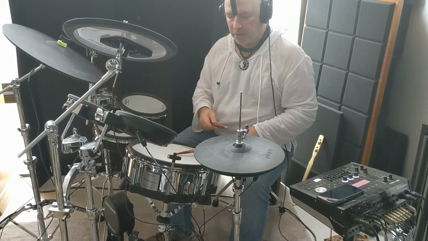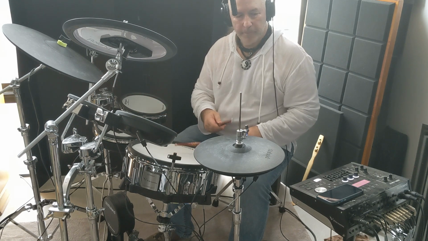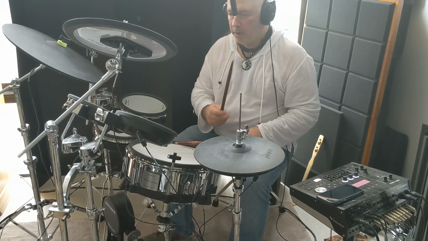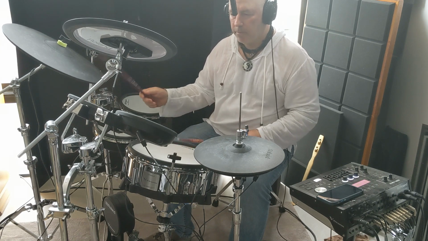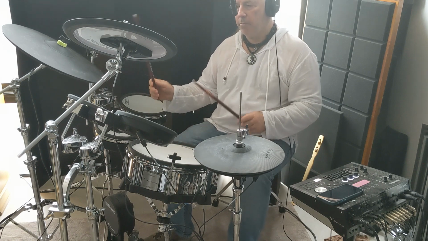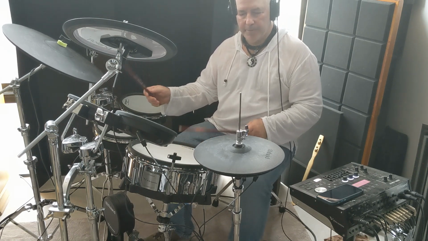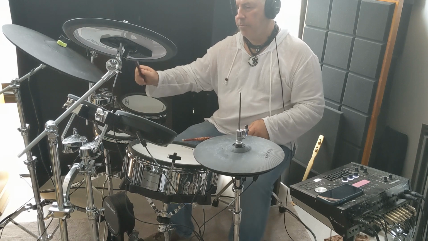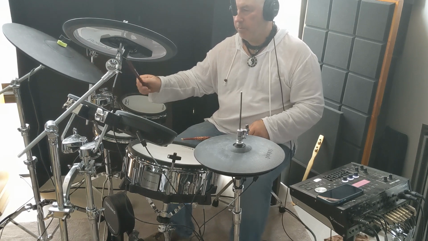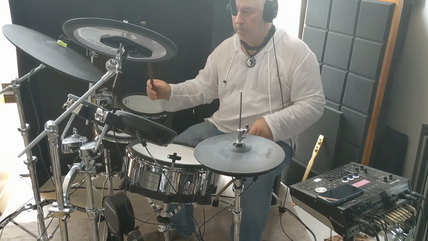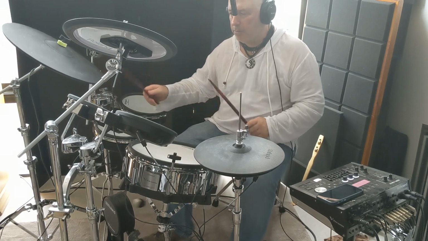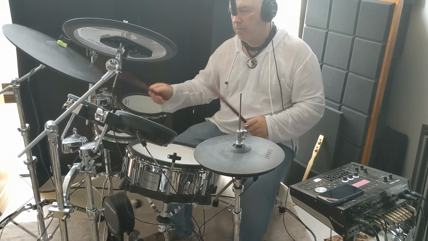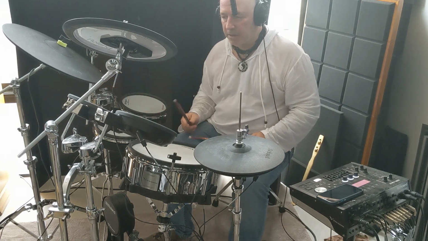if you have a simple beat going like this, and then you want to get the hi-hat going there, right? Or something is playing independently.